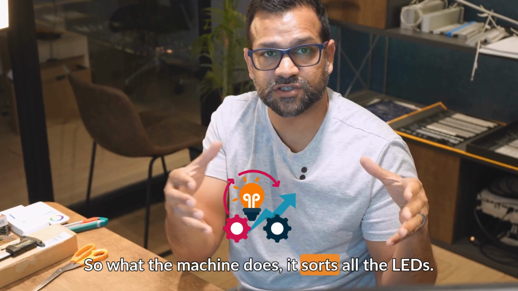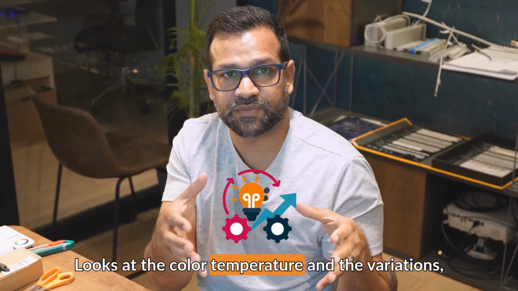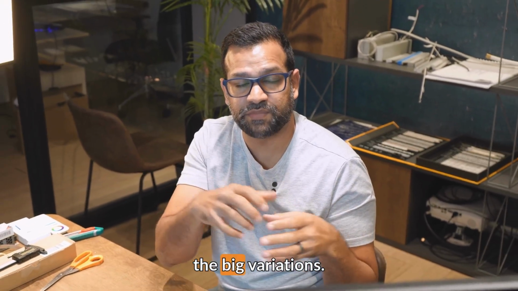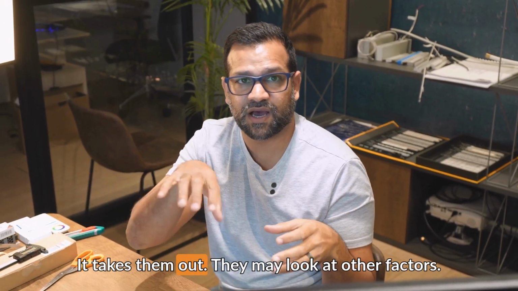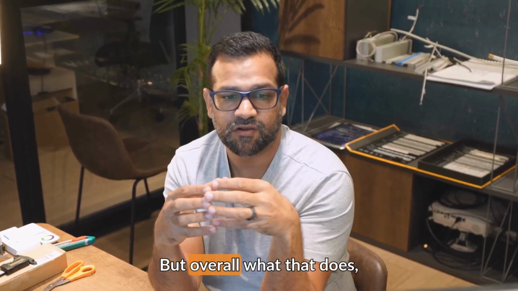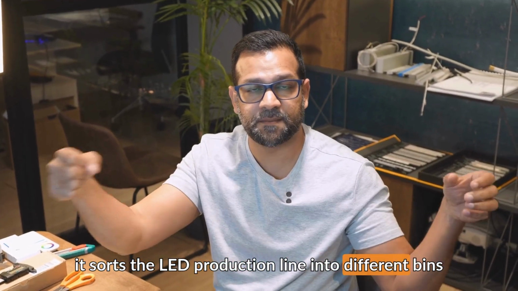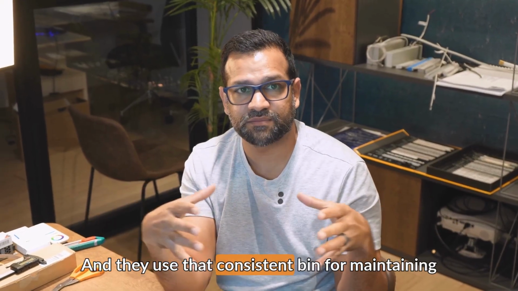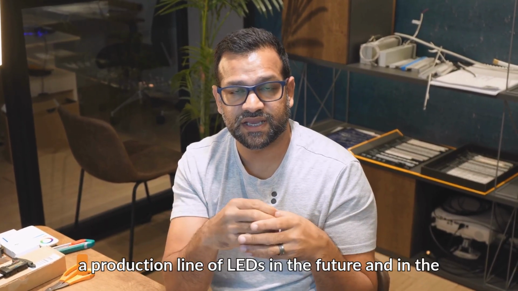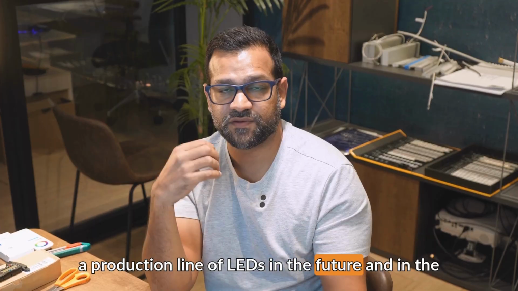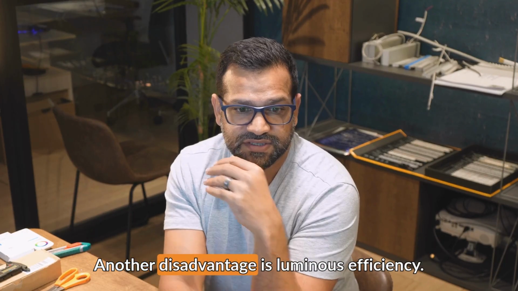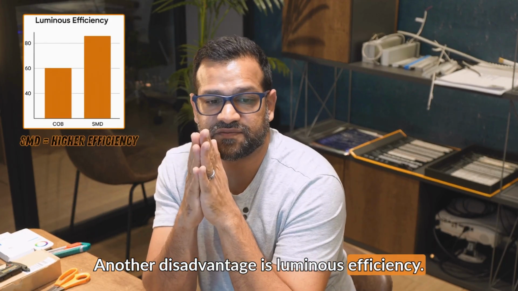What the machine does, it sorts all the LEDs, looks at the color temperature and the variations, the big variations, it takes them out. They may look at other factors, but overall, what that does, it sorts the LED production line into different bins of quality. And they use that consistent bin for maintaining a production line of LEDs in the future and in the next batches.